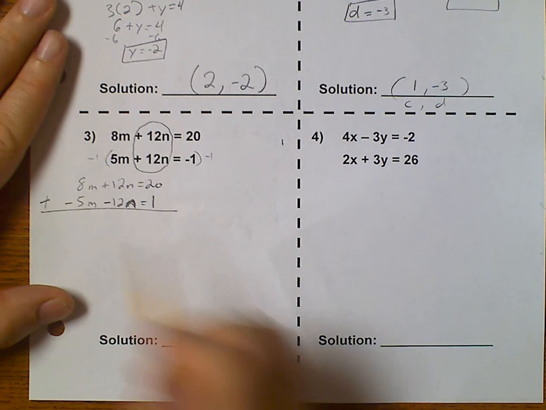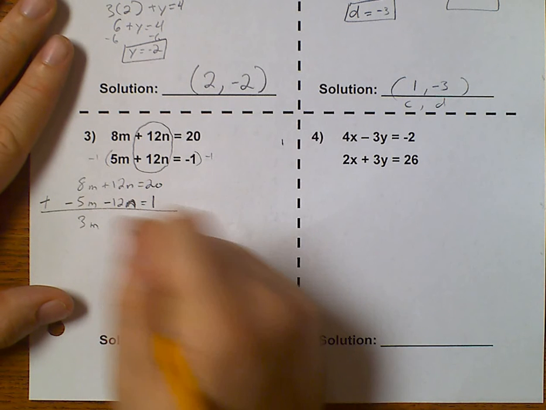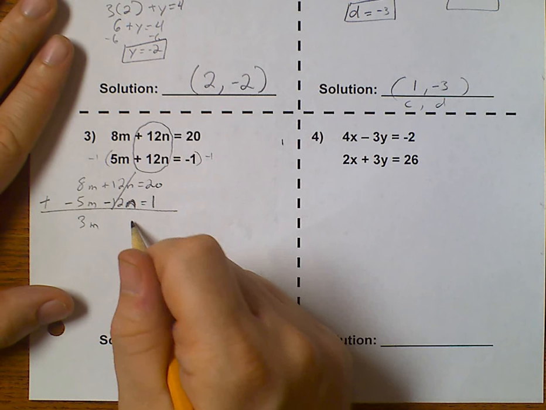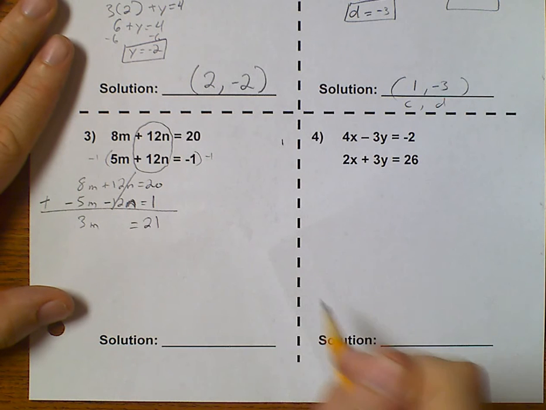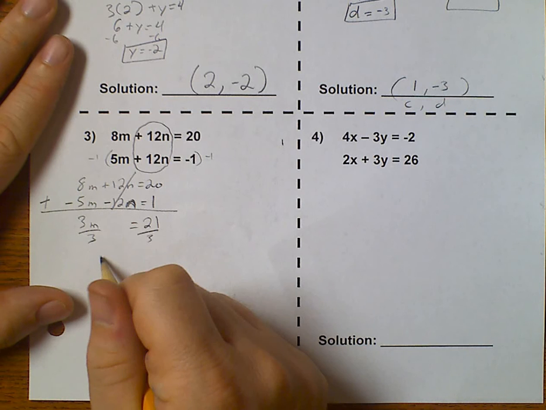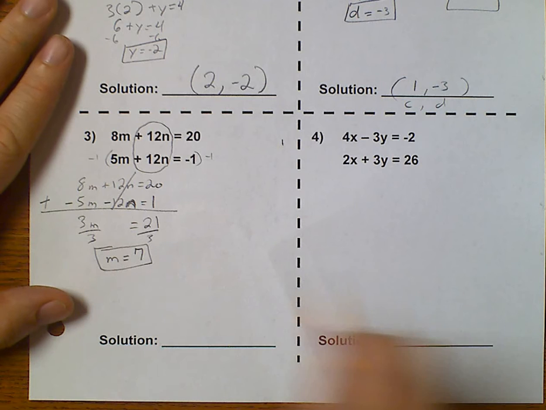And now I add these. Well, 8 minus 5 gives me 3m. 12n minus 12n cancels, and that gives me 21. And when I divide both sides by 3, I get that m equals 7.